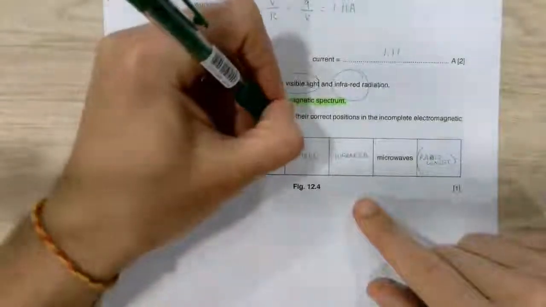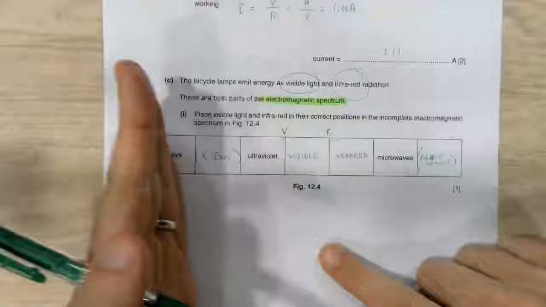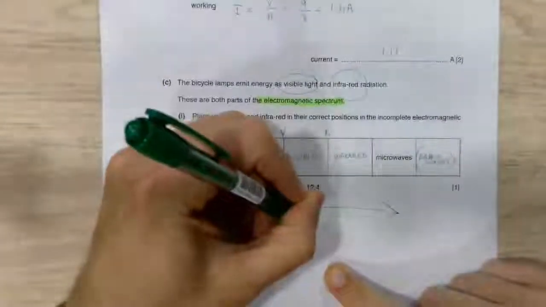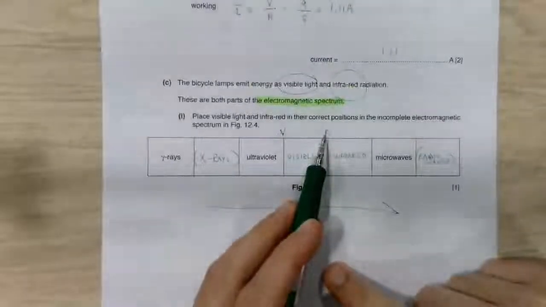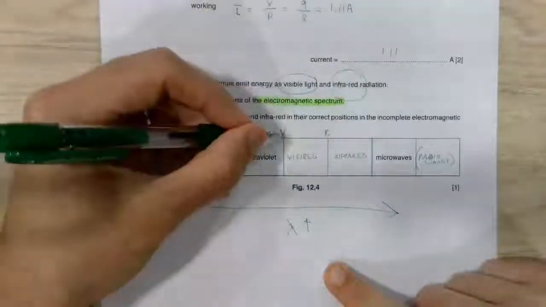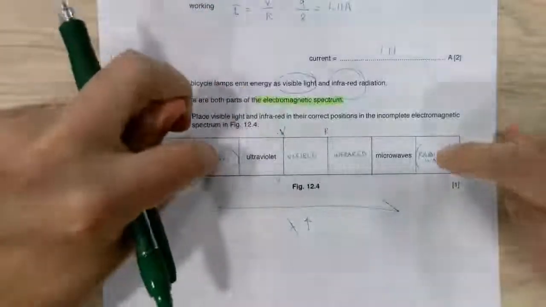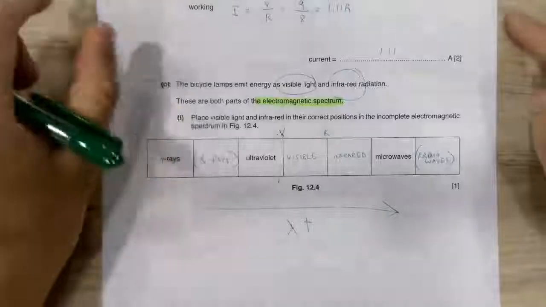At the visible end, you've got violet, and then red at this end. We're going in increasing wavelength from left to right. This way, lambda is going up. Violet has a short wavelength. Red has a longer wavelength. Ultraviolet is next to violet, unsurprisingly. Infrared is next to red. The two that we aren't asked to do, but I've included them anyway, are X-rays and radio waves.